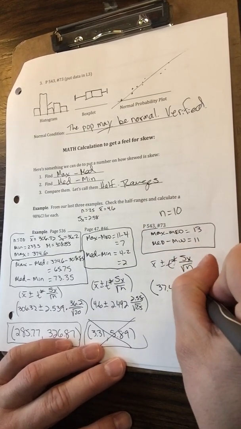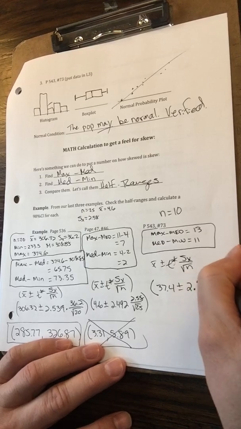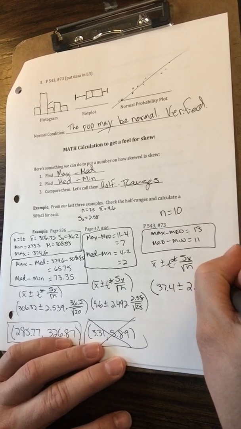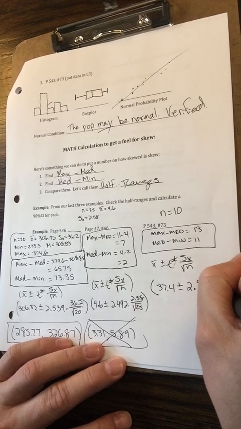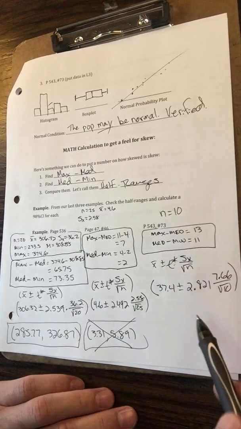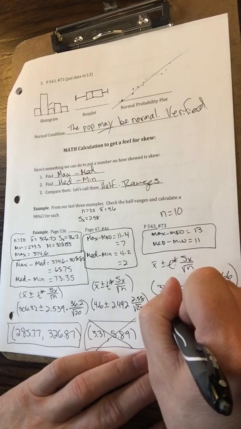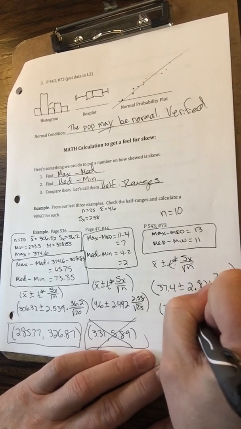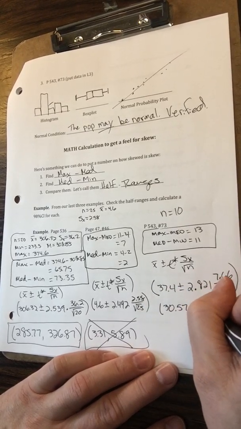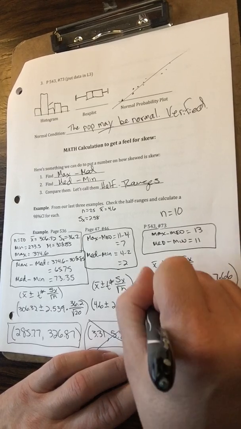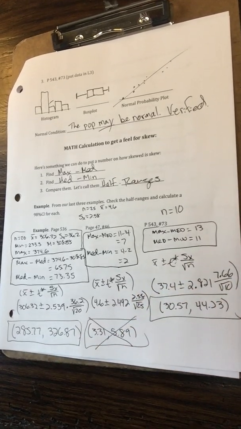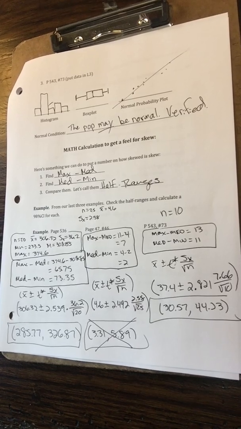So it's going to be a bigger number, 2.821, times the sample standard deviation, which ended up being 7.66, over the square root of 10. I know I didn't write all that stuff down here, but I think you guys got the point by now, right? And so I get 30.57 up to 44.23.